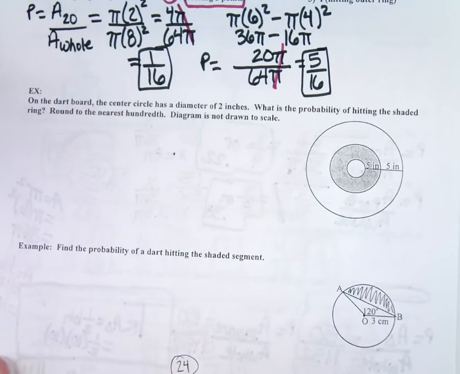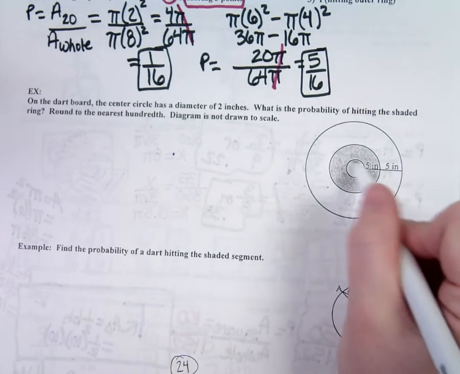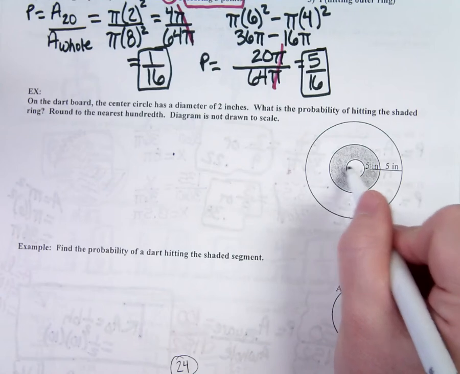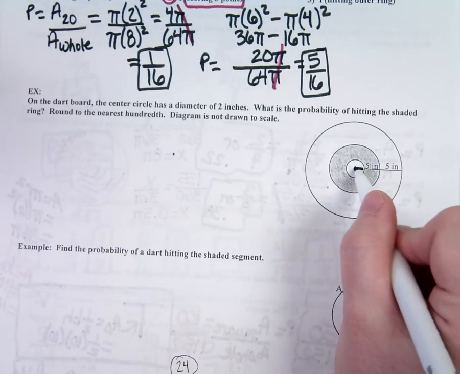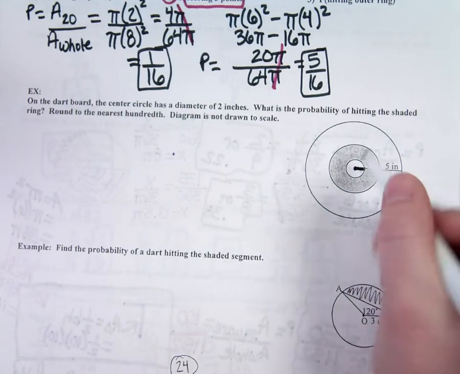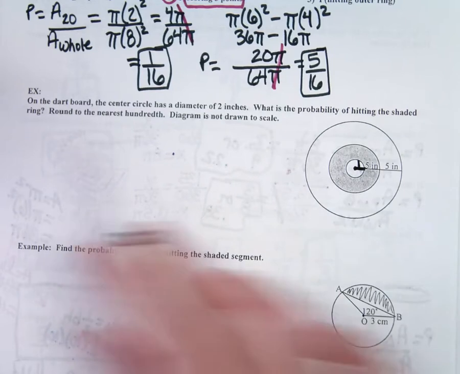And then I'm going to let you guys work. Okay, this says on the dartboard, the center circle has a diameter of 2 inches. So this center circle here has a diameter of 2. I'm only interested in the radius because area of a circle is pi times radius squared. So what would the radius be? 1.